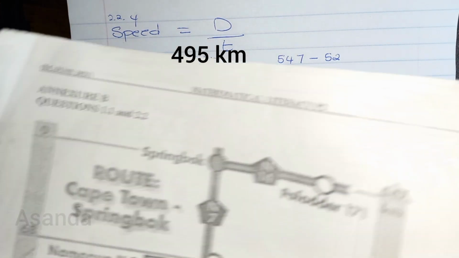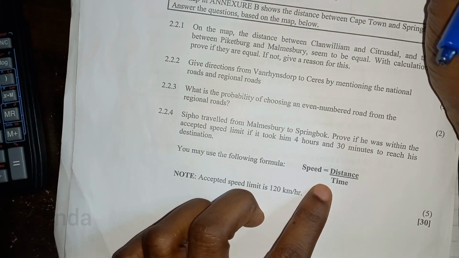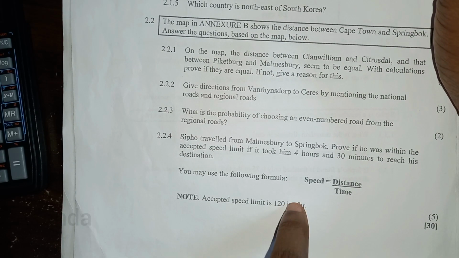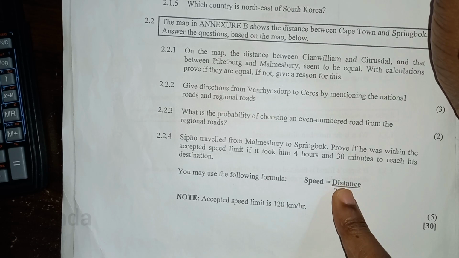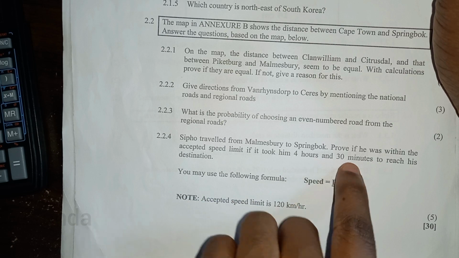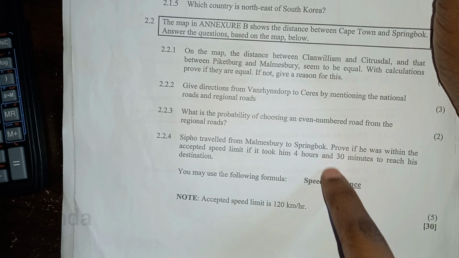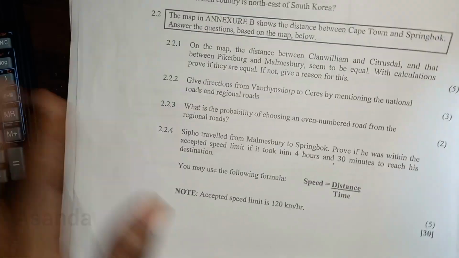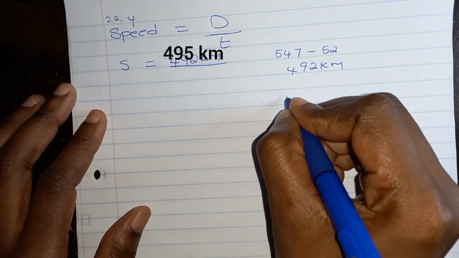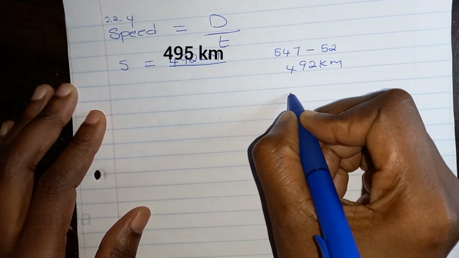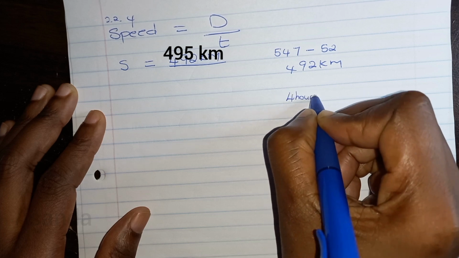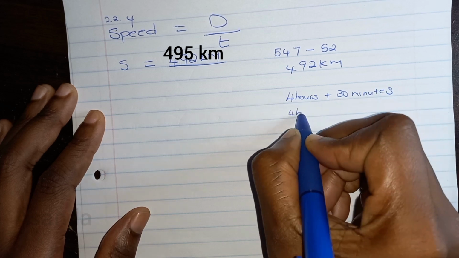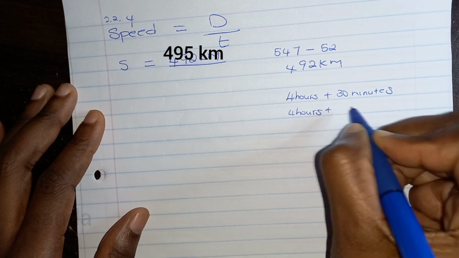Distance over time. Now let's get our time. Before we substitute time, I want to take you down here. Speed is in kilometers per hour, therefore our time when we substitute should be in hours. Now we have 4 hours and 30 minutes, which means we have a unit of measurement that is not supposed to be there. So we're going to convert the 30 minutes into hours. On the side, I have 4 hours plus 30 minutes. I'm not worried about the 4 hours; what I am worried about is the 30 minutes.